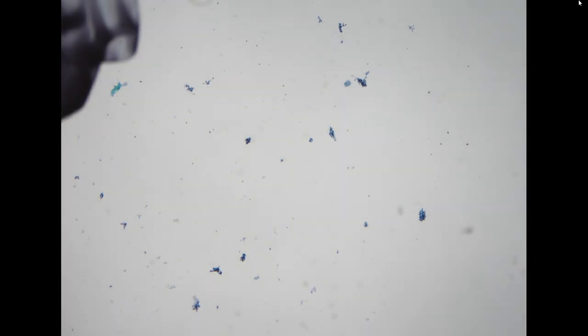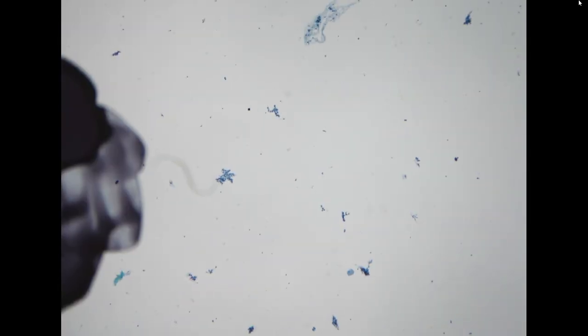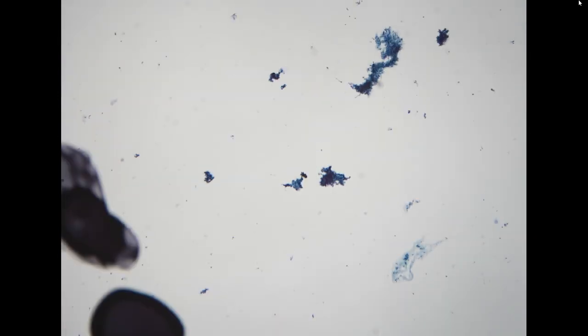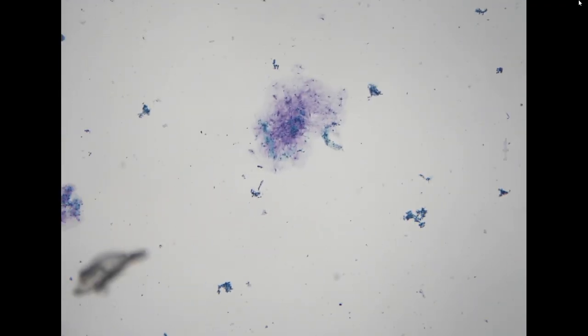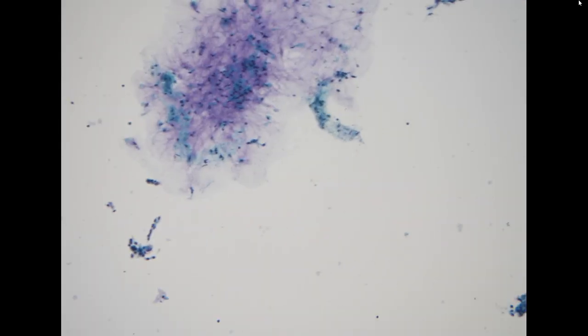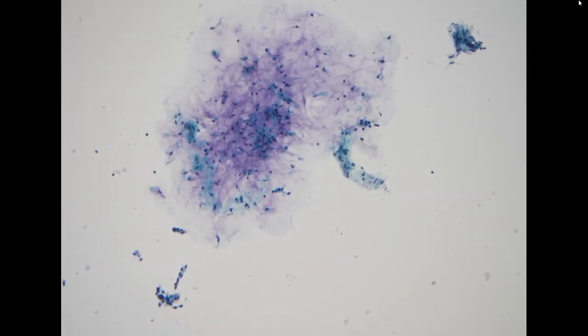This is a parotid aspiration. On low power, the background is pretty clean, and we do see a lot of cellular fragments, so the specimen is diagnostic. Then we start to see some loosely stained amorphous material.